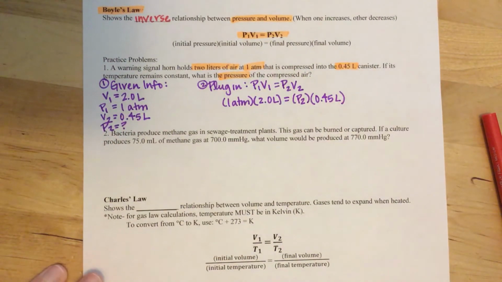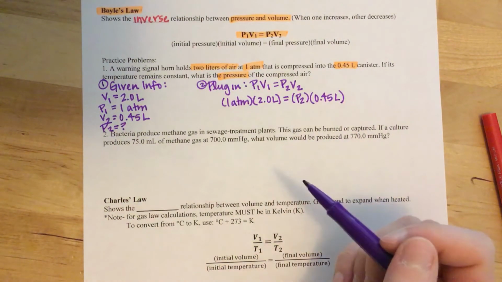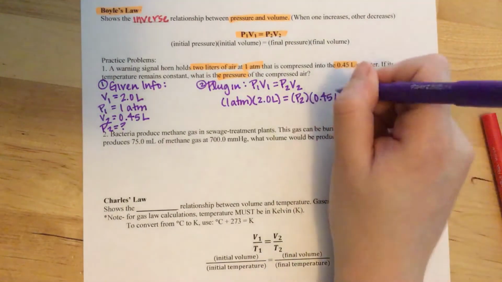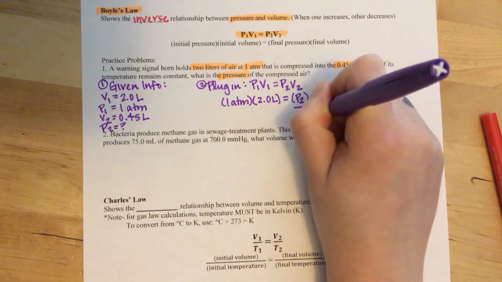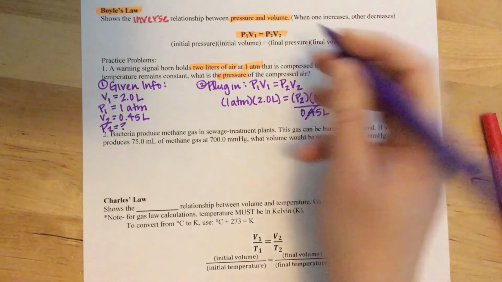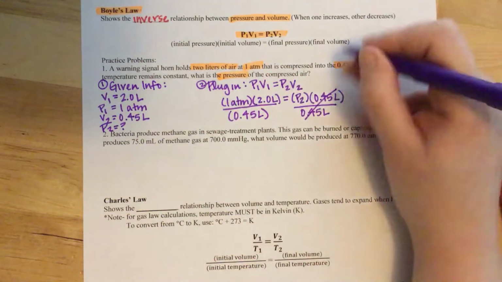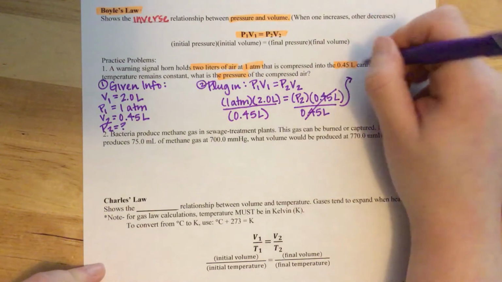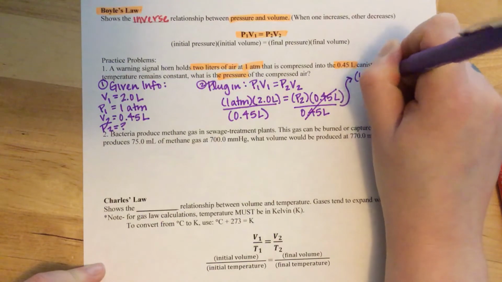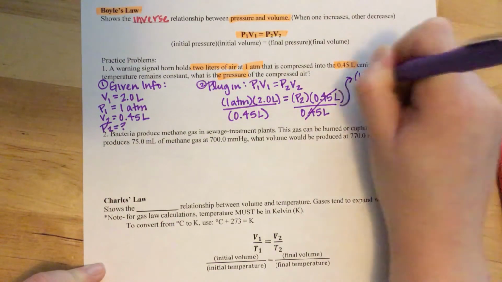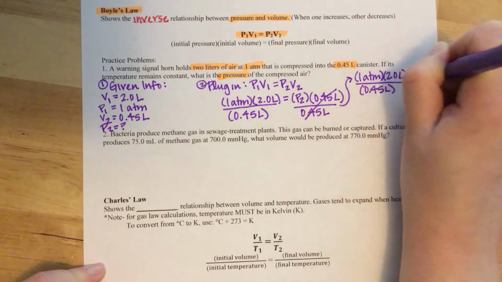From here, it's just algebra, guys. You can do this for sure. So we need to isolate P2 to figure out what the number is for P2. So that means I'm going to have to get rid of this 0.45. So I'm going to divide by 0.45 liters. That gets rid of it over here. Divide by 0.45 liters. I'm just going to rewrite that for y'all. So that means I've isolated my P2. So I've got 1 atmosphere times 2 liters on the left, divided by 0.45 liters is equal to P2.